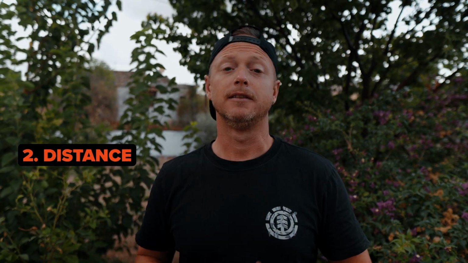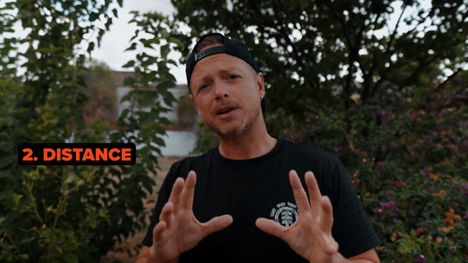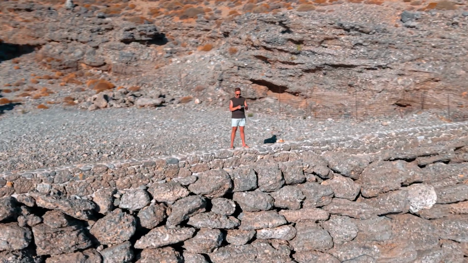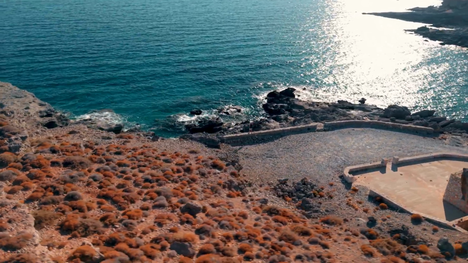Number 2. Distance. Flying close to your subject draws the viewer in. It feels intimate and immersive, like orbiting around a single person. But when you pull back and keep more distance, the subject becomes part of the bigger environment. You're telling your story about the context, not just about the single person. Imagine a tight orbit around a single person on a cliff, and then cutting to a wide shot that shows them against the whole coastline.